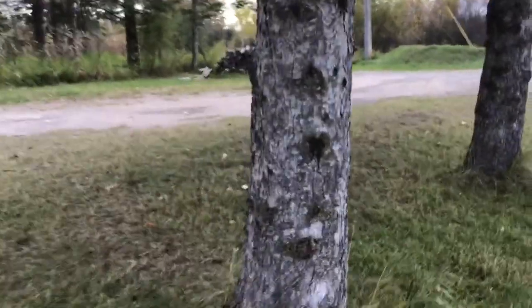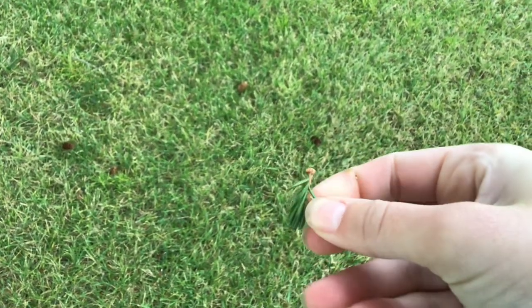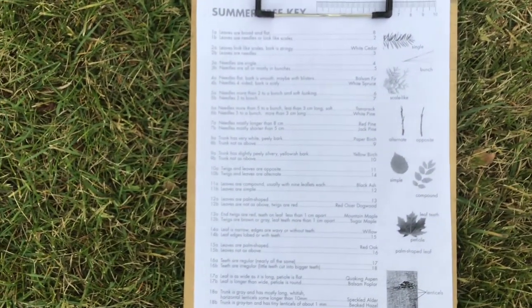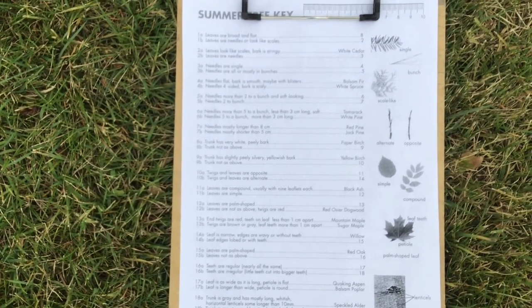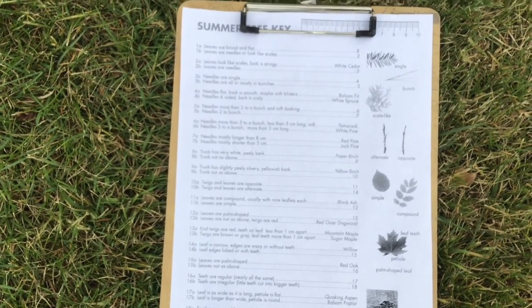So if I look at my bark, it's definitely not smooth, so it's bumpy. And then I grab the needles, and they're not flat, they're definitely more square. So if I look back at my key, if the needles are 4-sided and the bark is scaly, it is a white spruce.